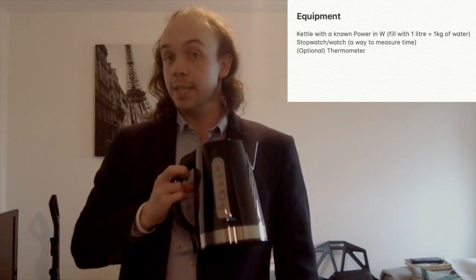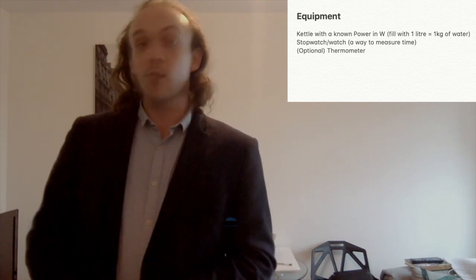So we have the kettle with its power rating, we have our timekeeping implement, and optionally you may also wish to have, if you have one in your house, a thermometer. You don't need one, there is a workaround, but if you have a thermometer, it will speed your experiment up.